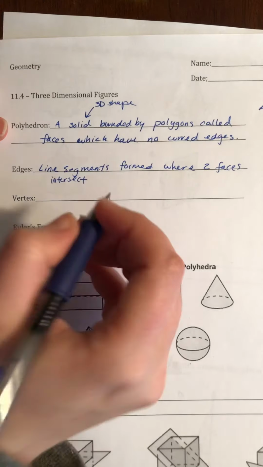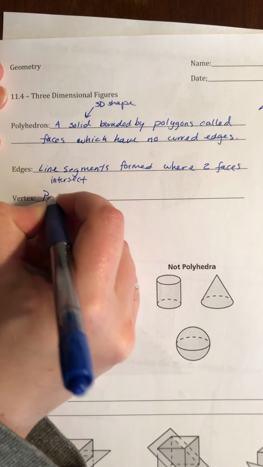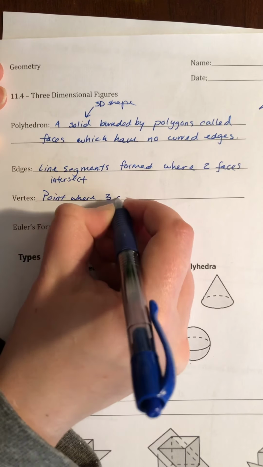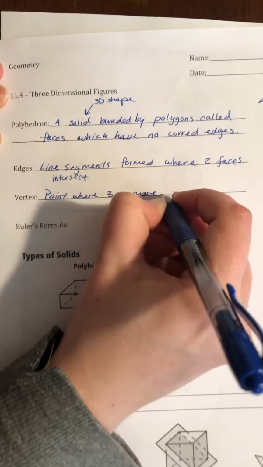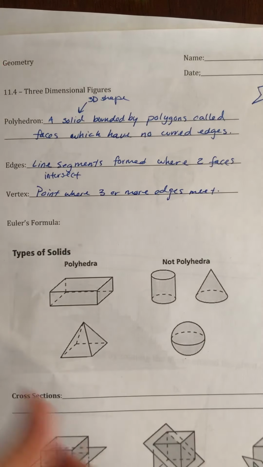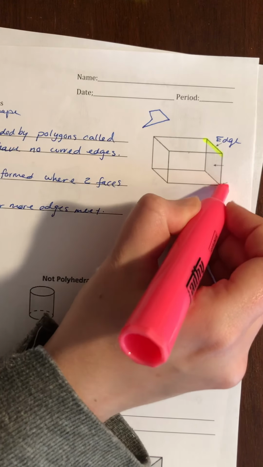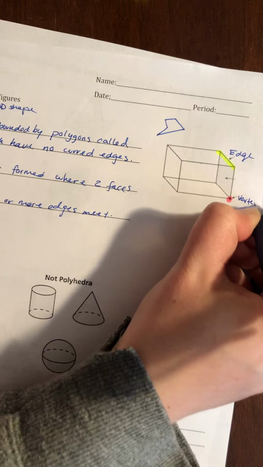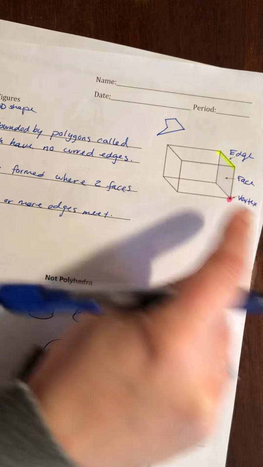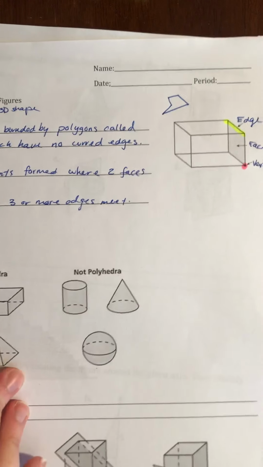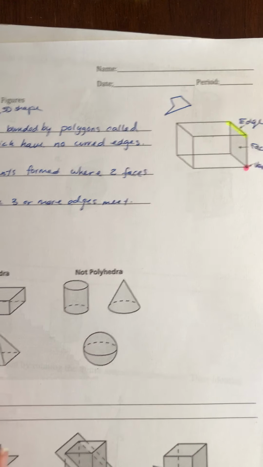And the vertices are a point where 3 or more edges meet. So in this case, this is an example of a vertex. And in the gray is a face. All of those pieces come together to form a polyhedron.